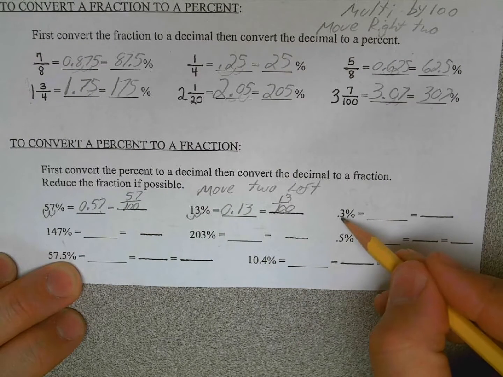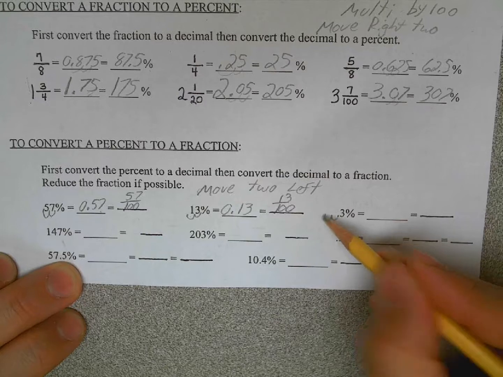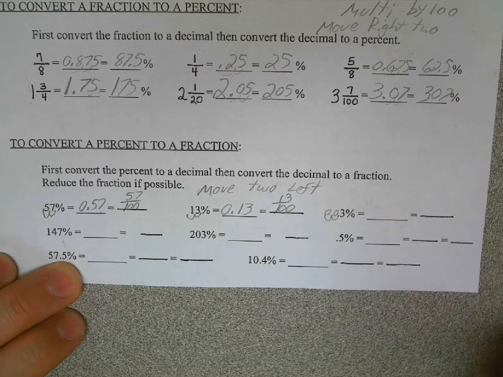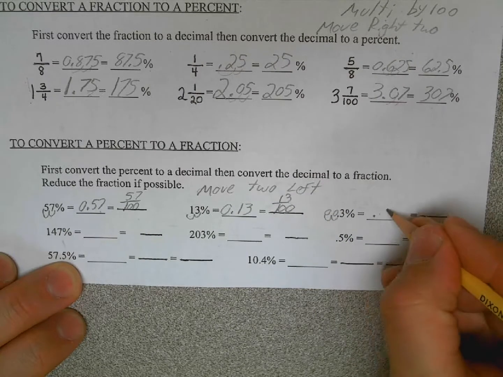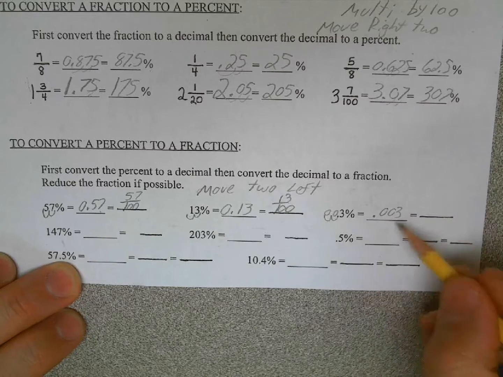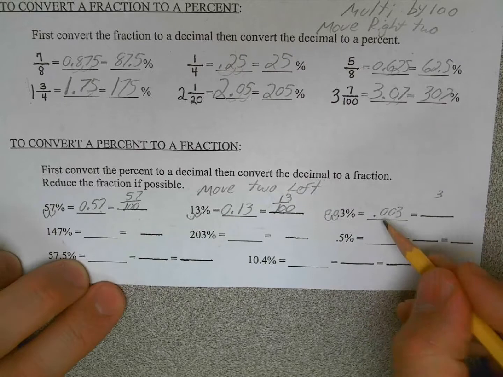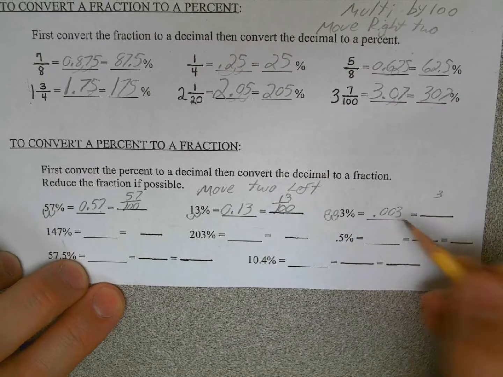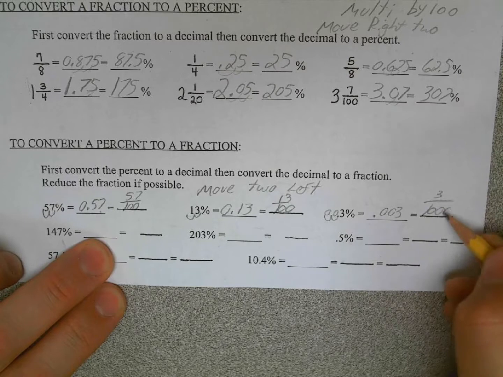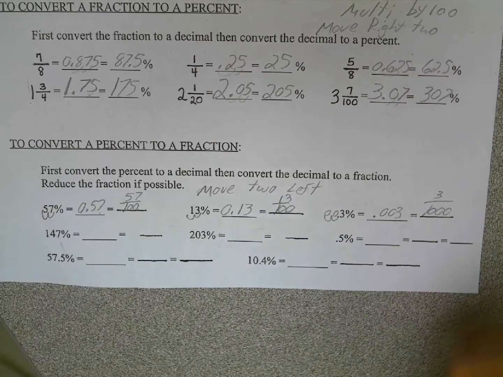0.3%. We're going to move that to the left. 1, 2. Fill the empty spaces with zeros. So we got 0.003. That 3 is in the thousandths spot. Tenths, hundredths, thousandths. So thousandths, 3 over 1,000. Just like the first video.